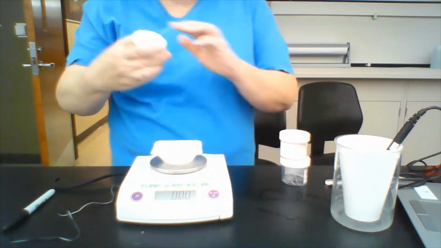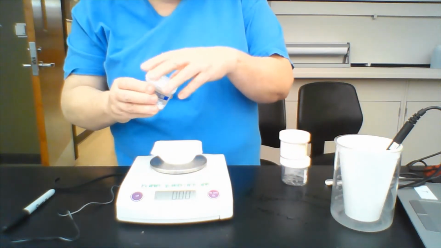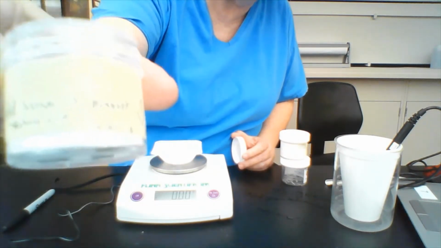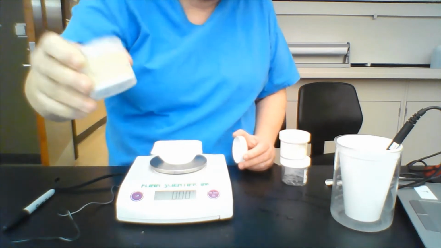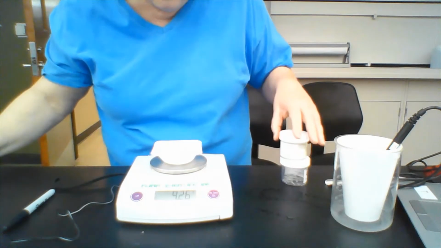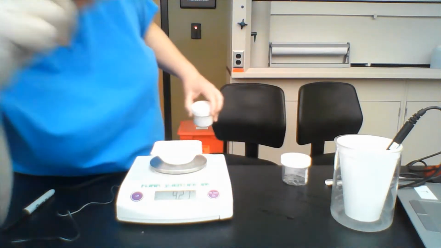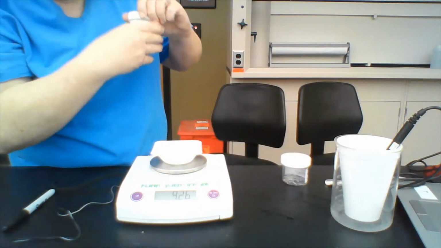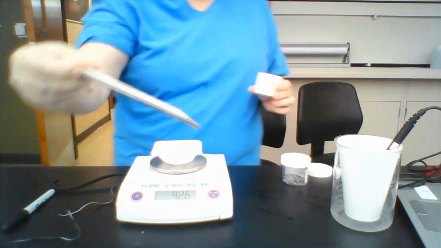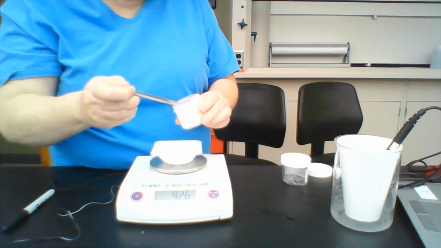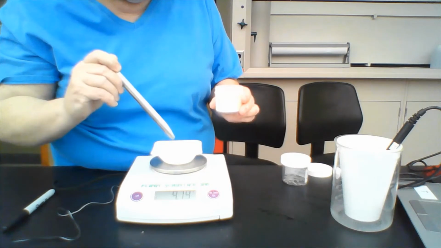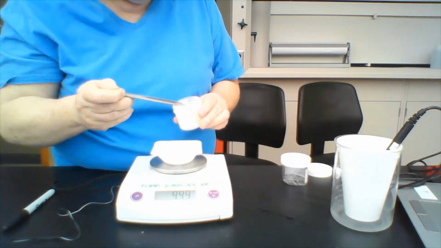And then I'm going to put in 10 grams of baking soda. Let me show you this. It says solid sodium bicarbonate. Let's see, we have 9.26 grams. I'm going to take a spatula and put in just enough to get to 10 grams.